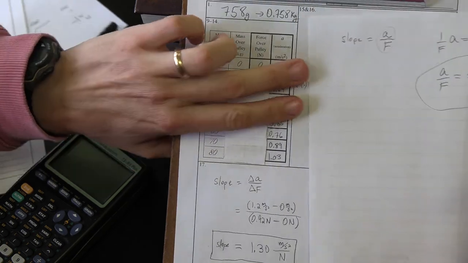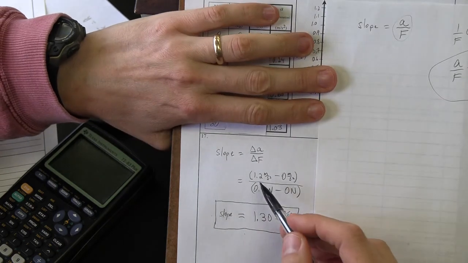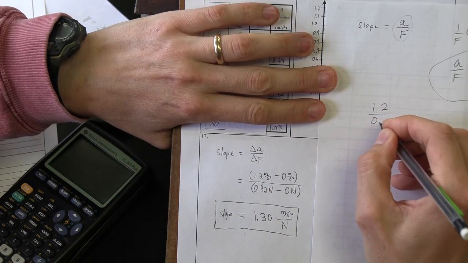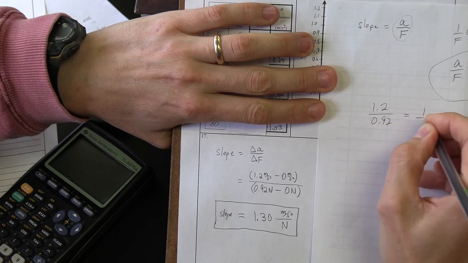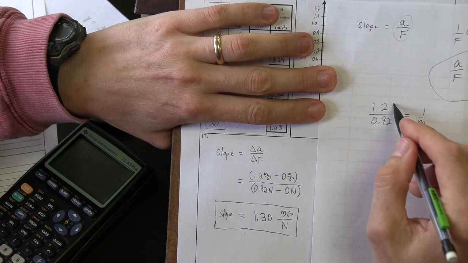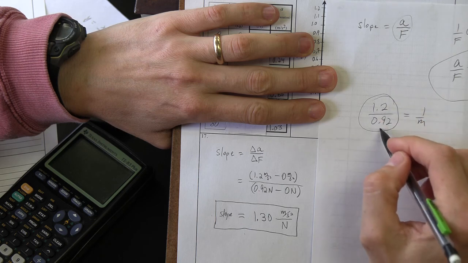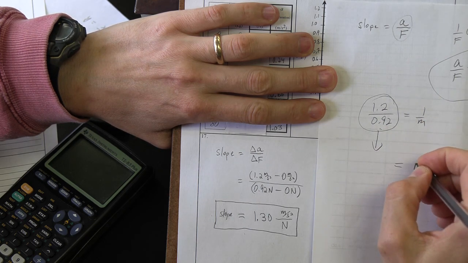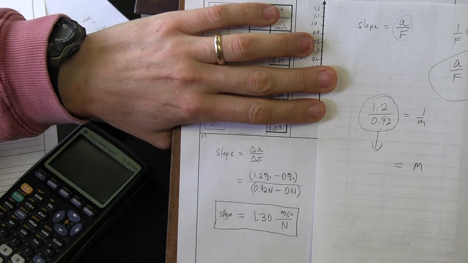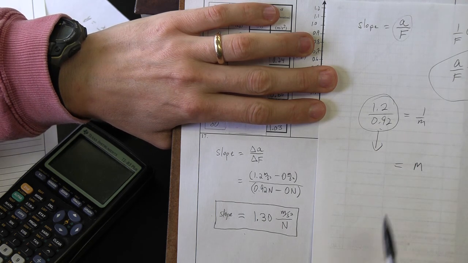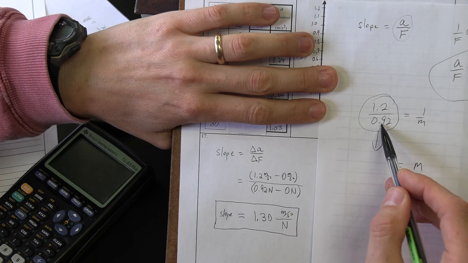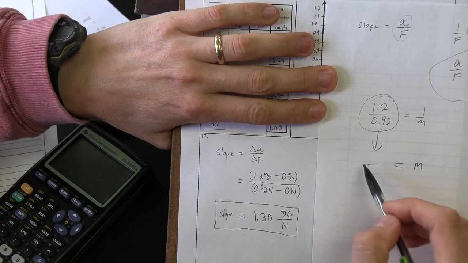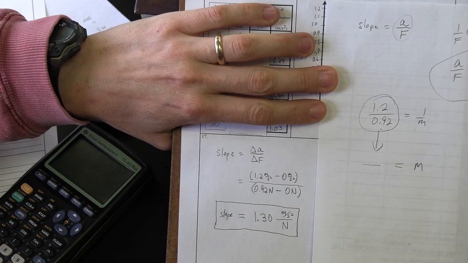In other words, if I go back here, and if I took my 1.2 and I divided it by 0.92, that gives me 1 over mass. What can I do instead with these same exact numbers to not get 1 over mass, but get mass alone? I did 1.2 divided by 0.92 to get the reciprocal of mass. What do I do to get mass with these two numbers?